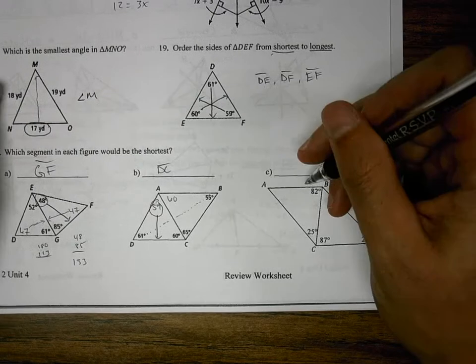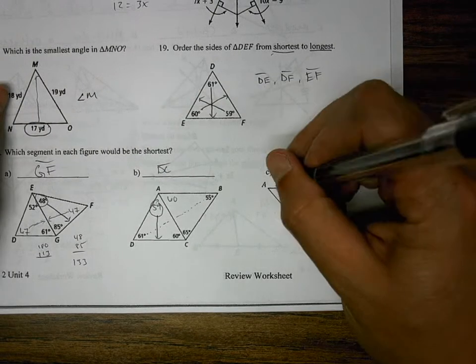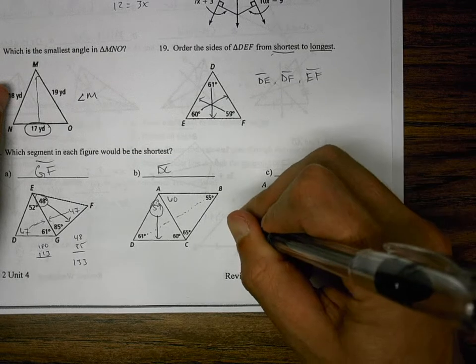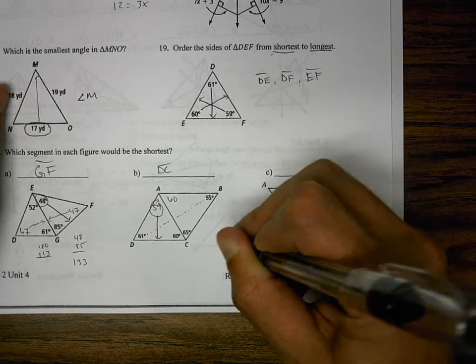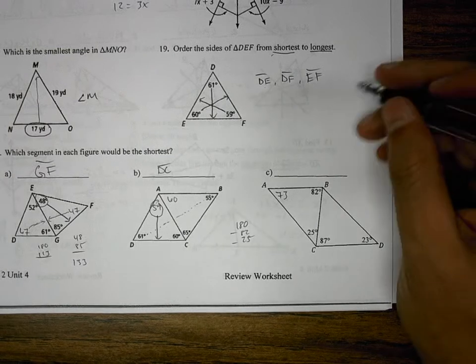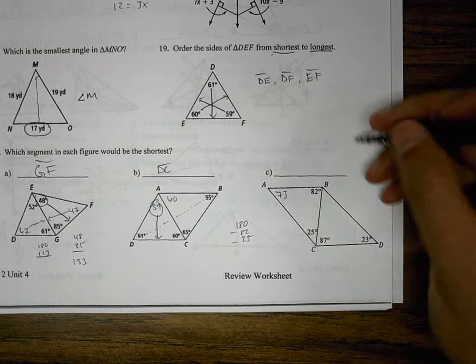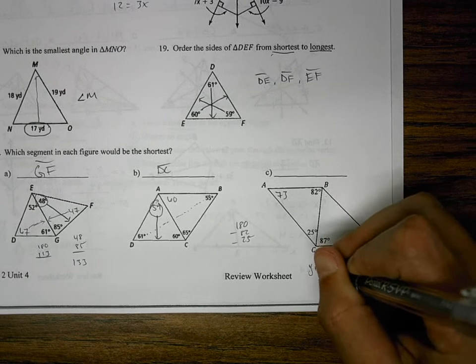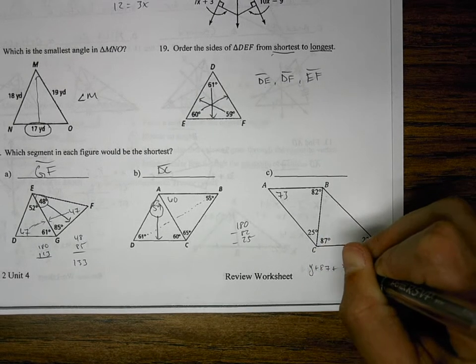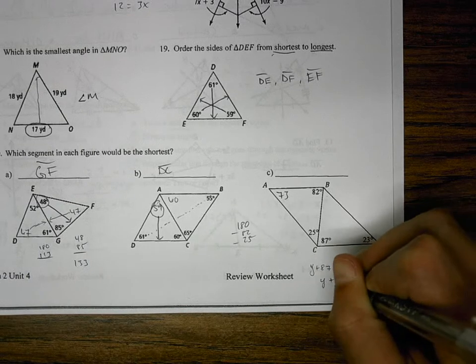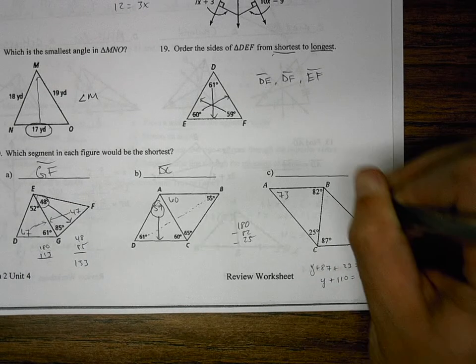Same kind of deal over here. This angle over here is 73. You figure it out because it's 180 minus 82 minus 25. That gives you 73. Over here, if I need to find this missing angle, I'll say y plus 87 plus 23 is equal to 180. Y plus 110 equals 180. And y is 70 degrees.